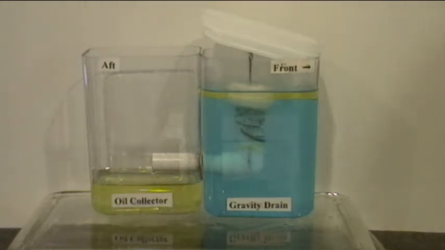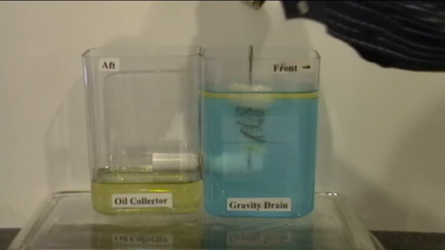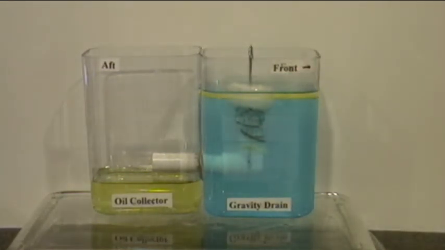You can see the oil flowing through the drain and into the oil collector. This oil separation is accomplished by the force of gravity alone. You'll notice that there is almost no oil relative to what was decanted remaining on the seawater.